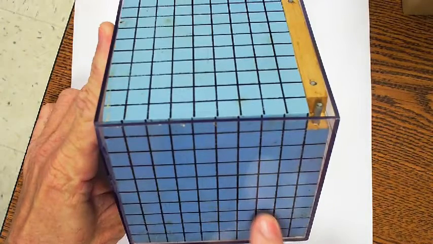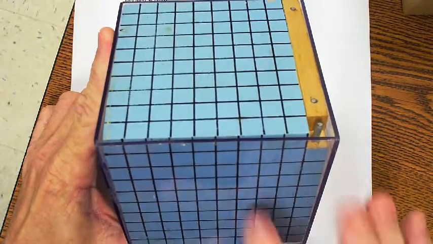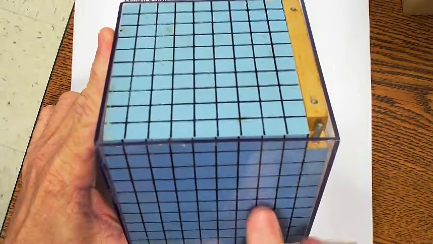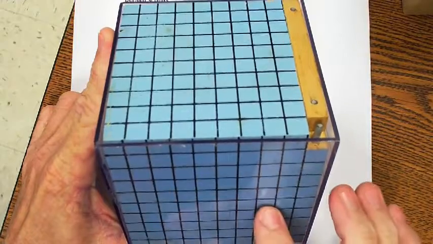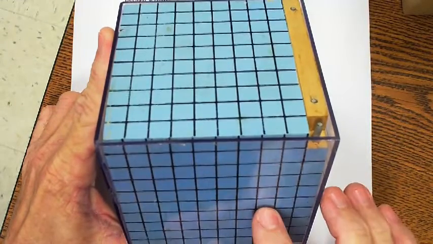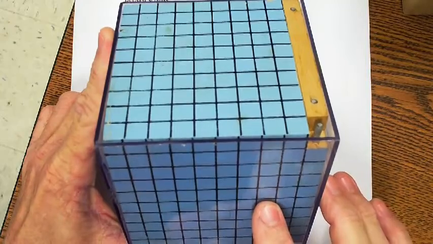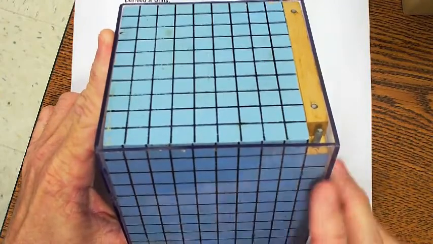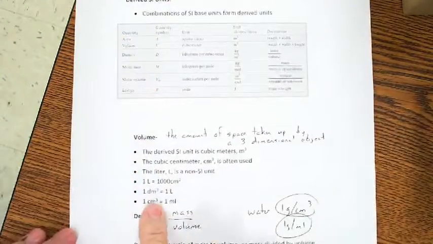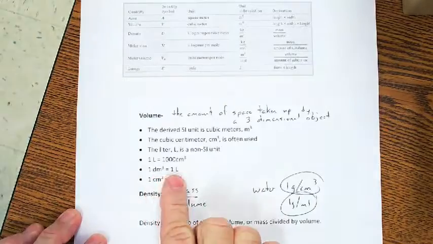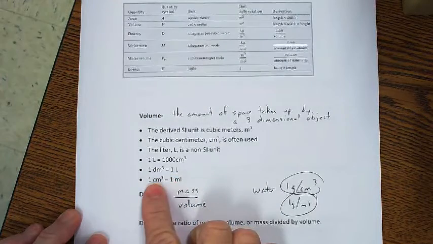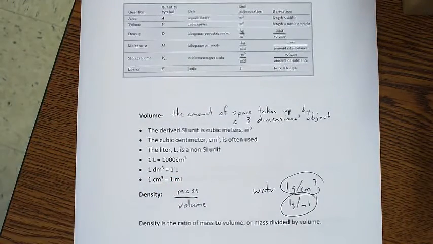And if we were to take the wood out and fill it up with water, again, this is 1 liter. 1 liter is 1,000 milliliters. So if this is 1,000 milliliters and 1,000 cubic centimeters, that means that a cubic centimeter and a milliliter are the same thing. So that's what I'm pointing out here. So a decimeter cubed and a liter are the same, which also means that a centimeter cubed and a milliliter are the same as well.